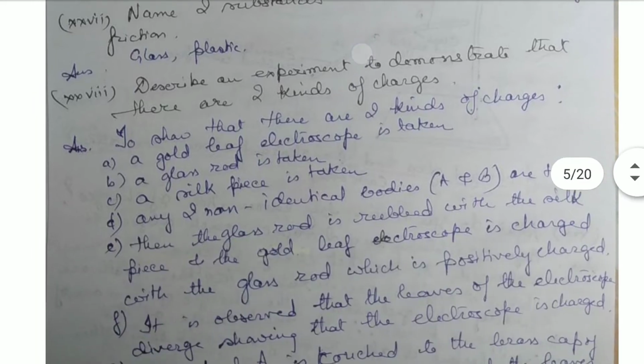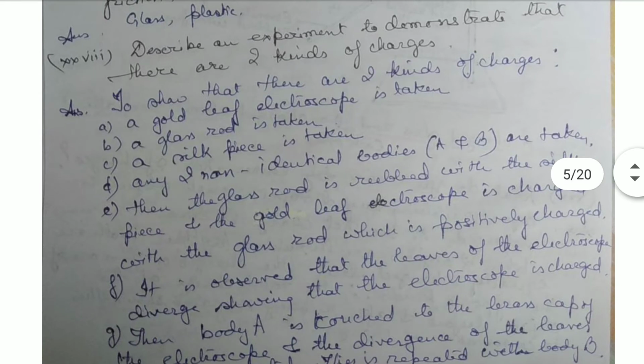Describe an experiment to demonstrate that there are two kinds of charges. See, for this, four things are taken. One is a gold leaf electroscope, which is already charged. We don't know what charge is there on it. A glass rod, a silk piece, and two non-identical bodies which have a charge, but we do not know what charge is present on them. Now, when we rub the silk piece with the glass rod, we know that the glass rod will acquire a positive charge.